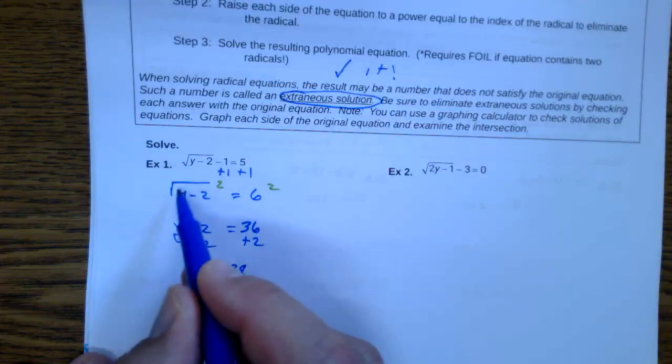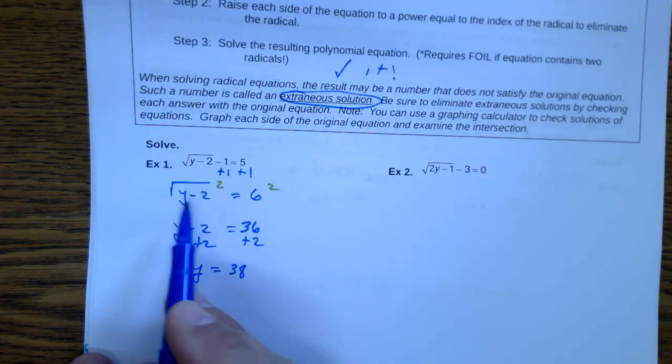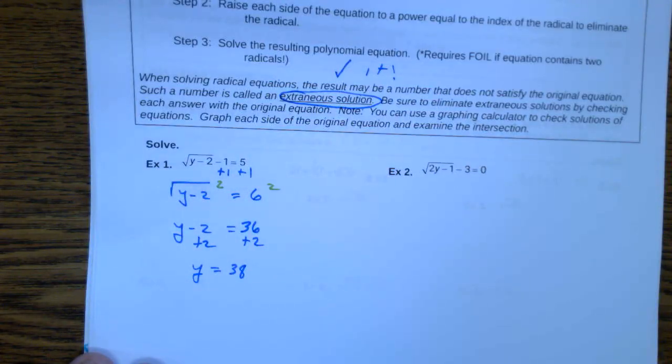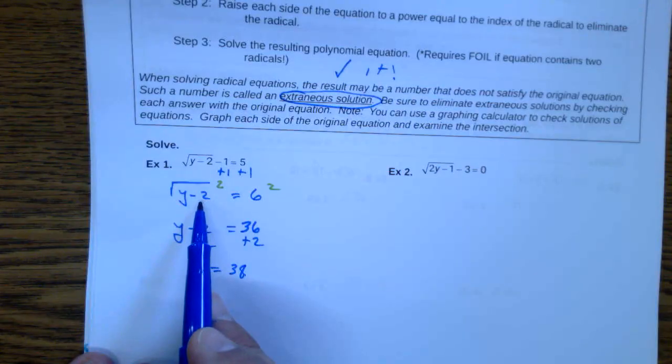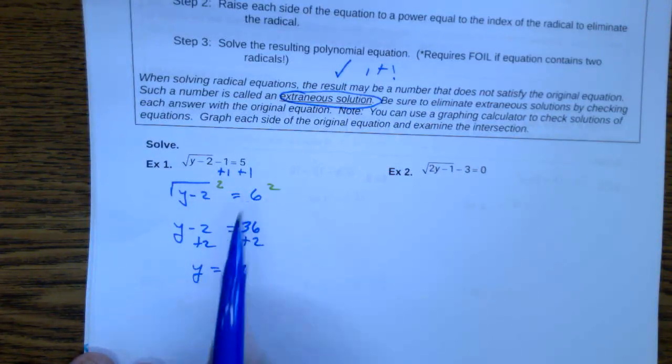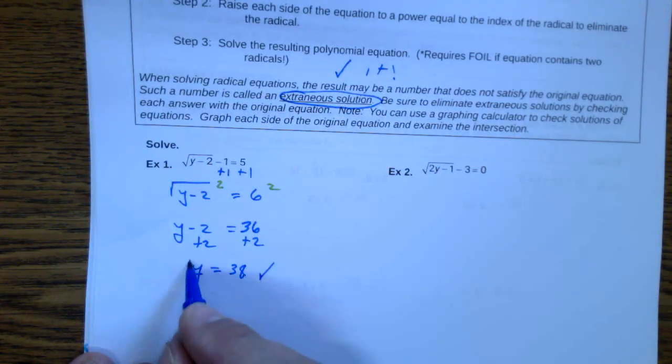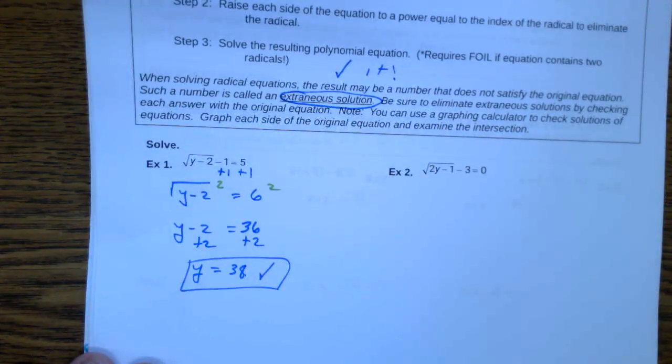I usually do it right here, where I've isolated the root equal to the number, and go ahead and plug in. 38 minus 2 is 36, and the square root of 36 is 6. So that checks out. We'll see one or two that don't. So let's do that same idea again.